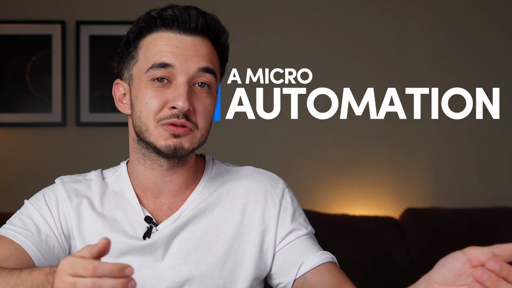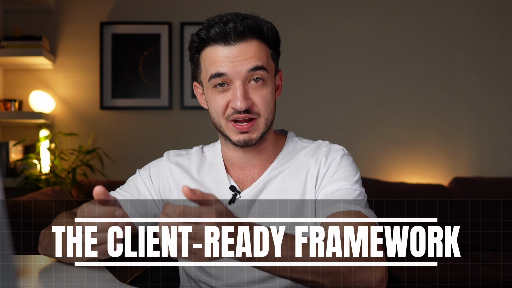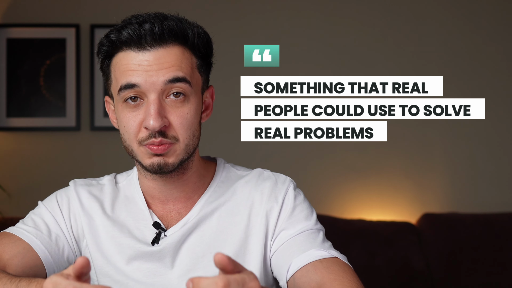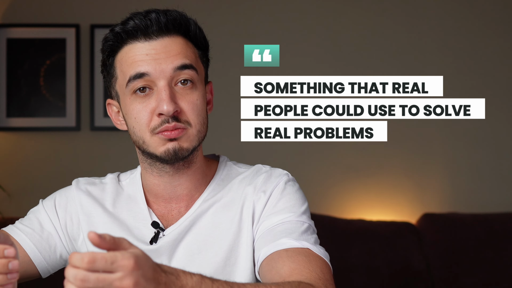Today we're building a micro automation, one that most people could use, and we're gonna do this using what I call the client-ready framework. It's the way that I structure every automation so it doesn't just look cool, it's something that real people could use to solve real problems.